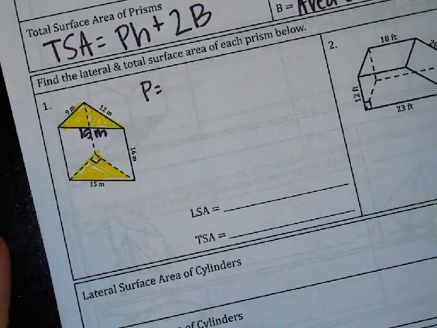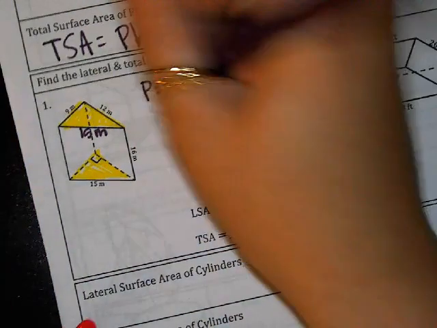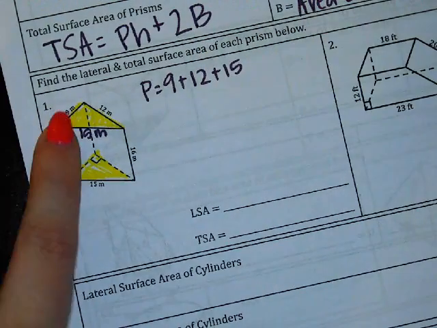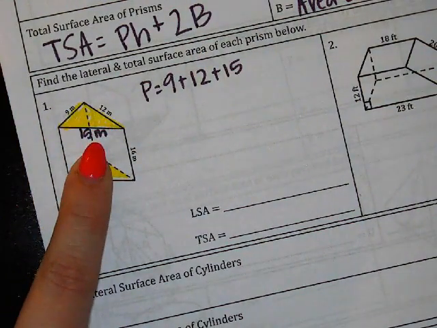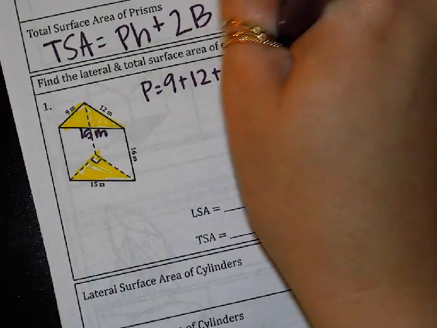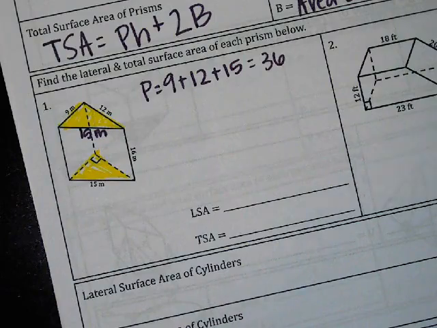Perimeter of a triangle is just adding 3 numbers together, kind of like you just did in your project. So that becomes 9 plus 12 plus 15. When I do that in my calculator, 9 plus 12 plus 15 gives me 36. So that's P, that's perimeter.